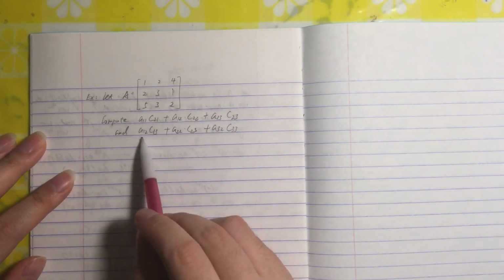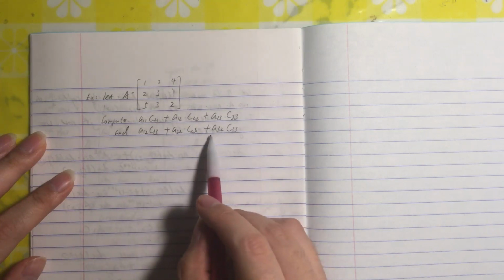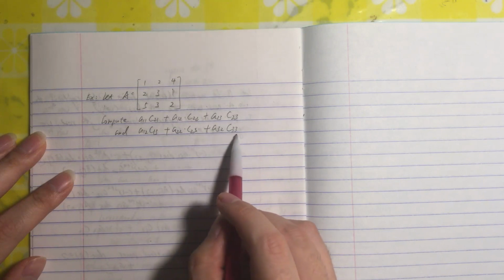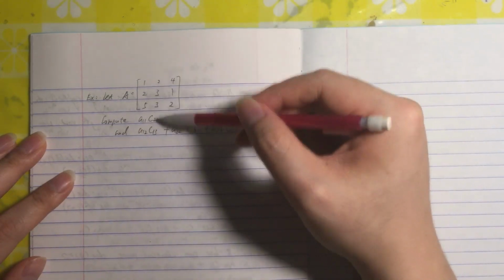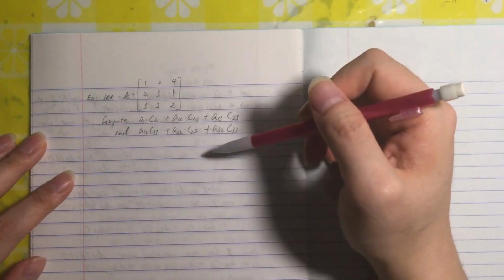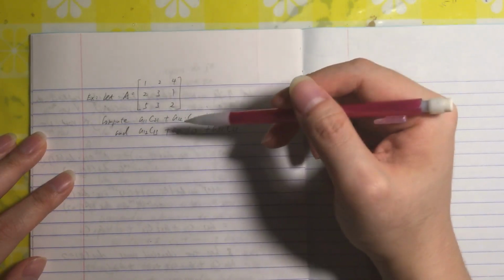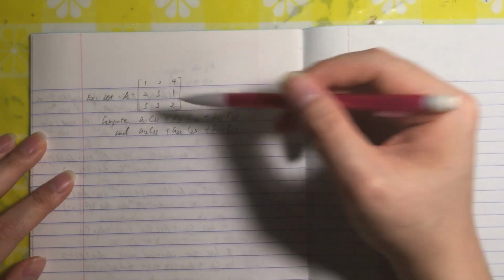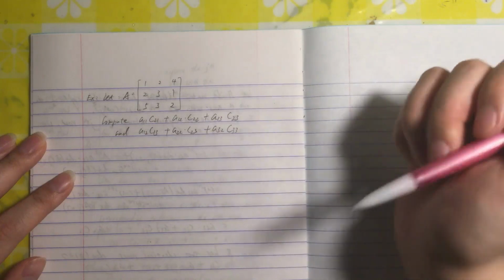And compute A12 times C13 plus A22 times C23 plus A32 times C33, which means taking the entries in the second column times the corresponding cofactors along the third column, and then adding up.